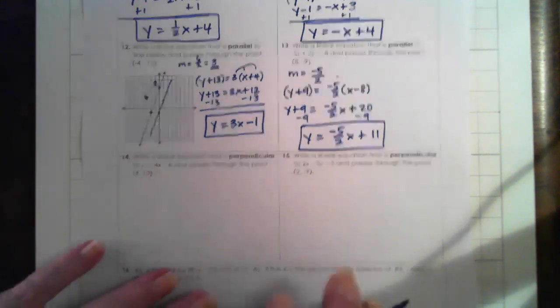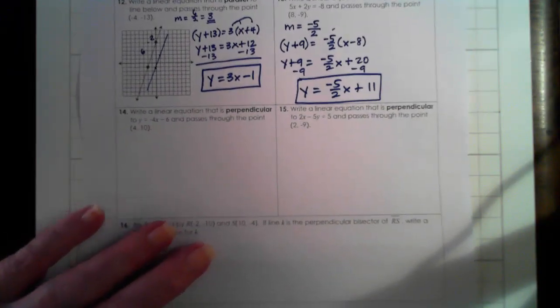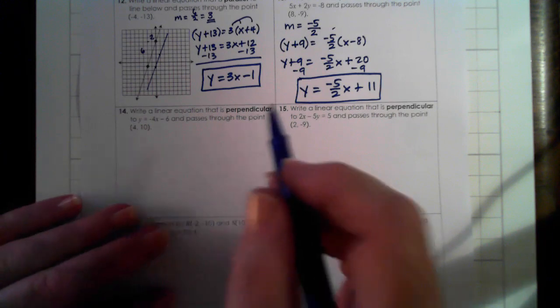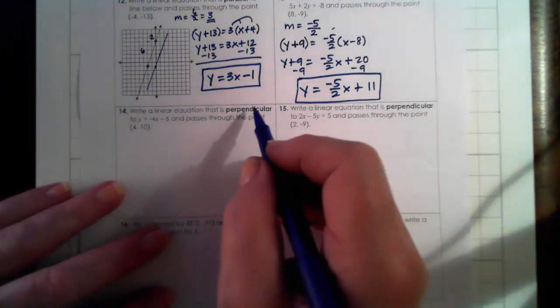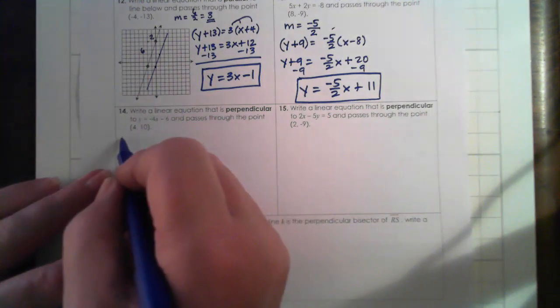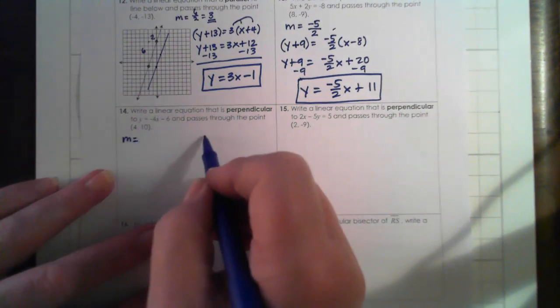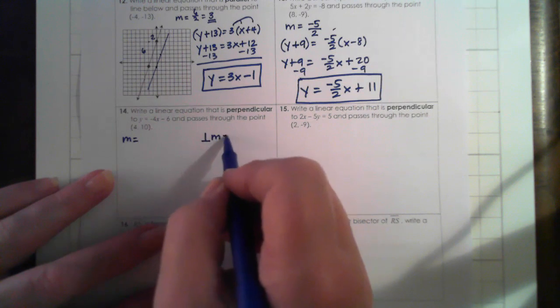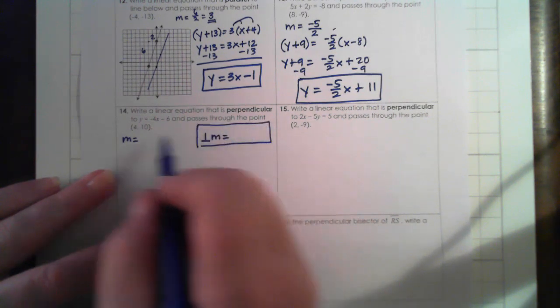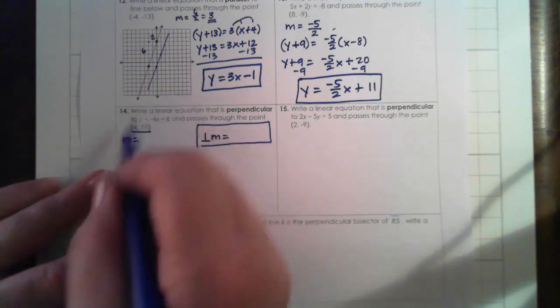We're going to move on to problems 14, 15, and 16, our last 3 problems here. What I want you to do is, it's the same concept. The difference here is perpendicular. So remember, when you find your slope, I want to know what the perpendicular slope is. This is the one you're going to use along with this point. So I want you to do that problem.